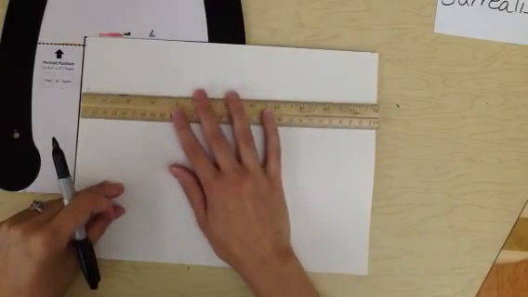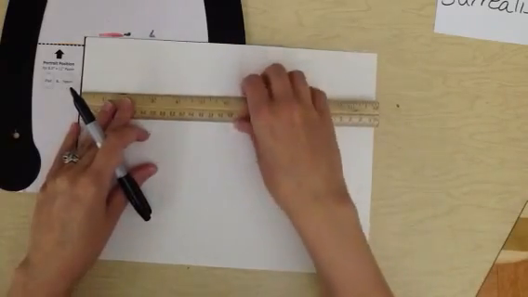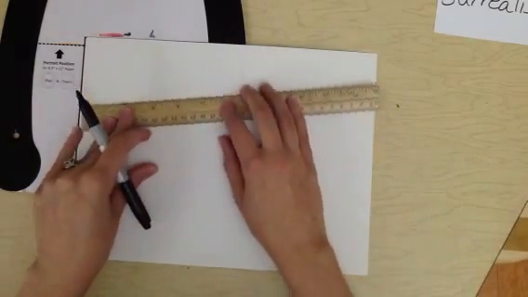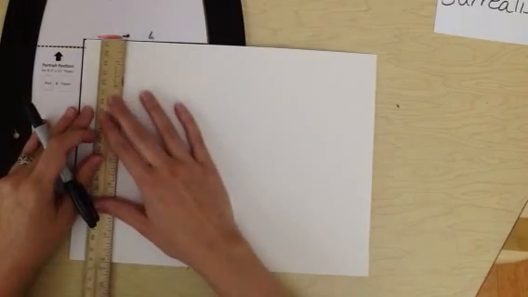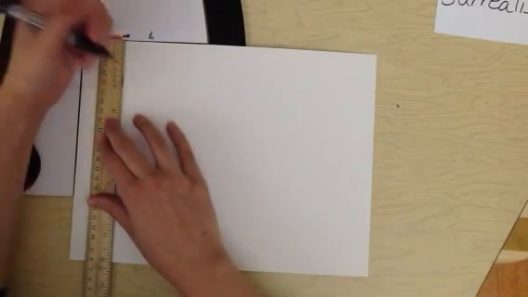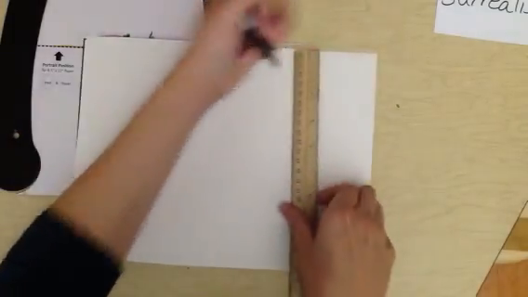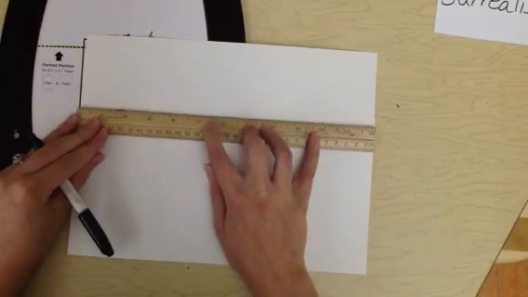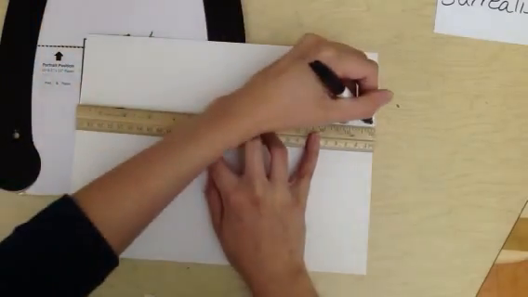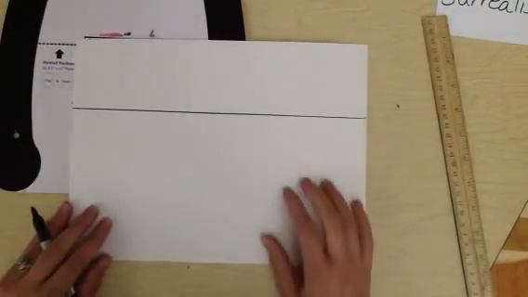So we want to start out by making our horizon line about 3/4 of the way up the page. If you feel like you're having trouble getting your horizon line straight, you can measure from the top of the page equally on both sides. So let's say I decide to do 3 inches here and then mark 3 inches here. I can line up my ruler on those dots and I can go straight across like that, and now I have a horizon line that's even all the way across.